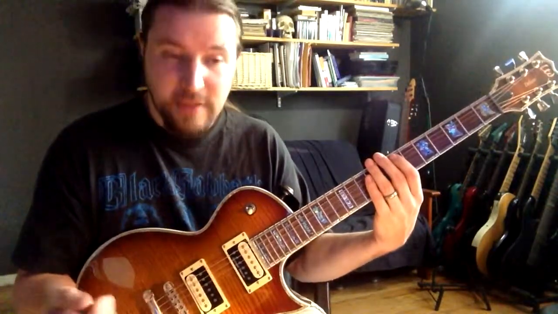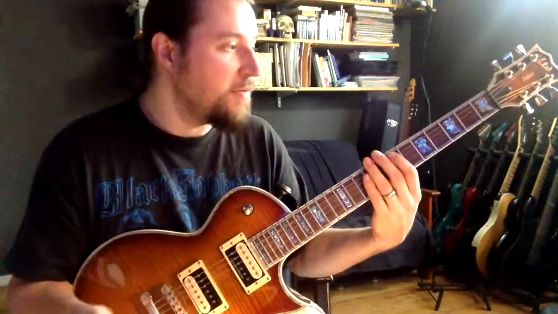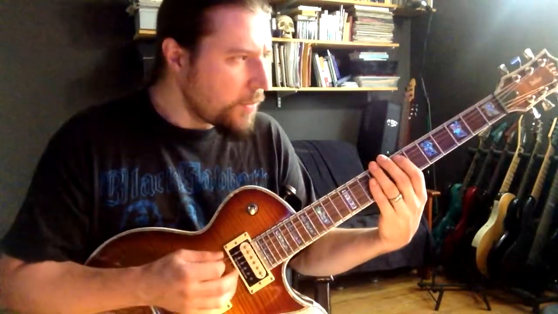in your minor scale there are automatically 2 half steps. Same thing with the major scale. They're the same 2 half steps, just from a different perspective. So in E minor, the 2 and the 3.